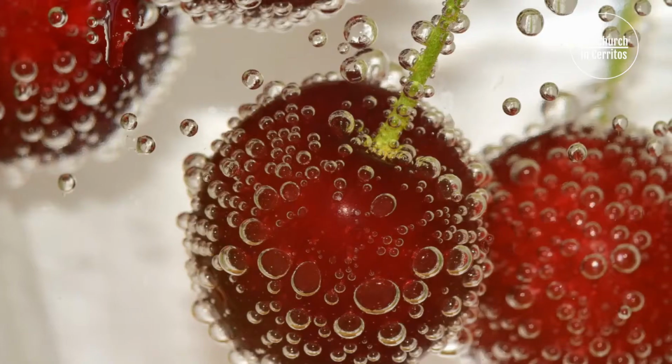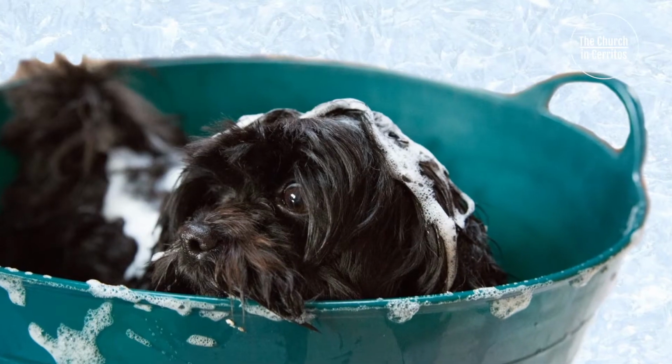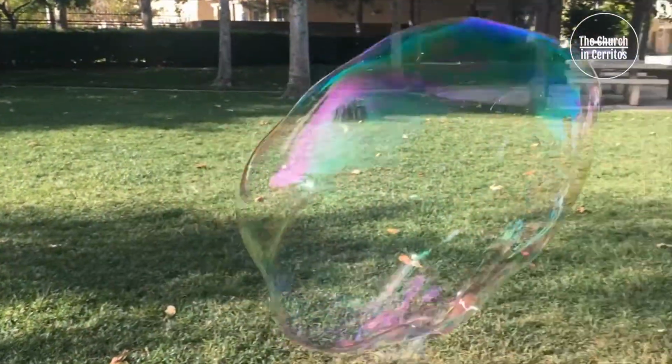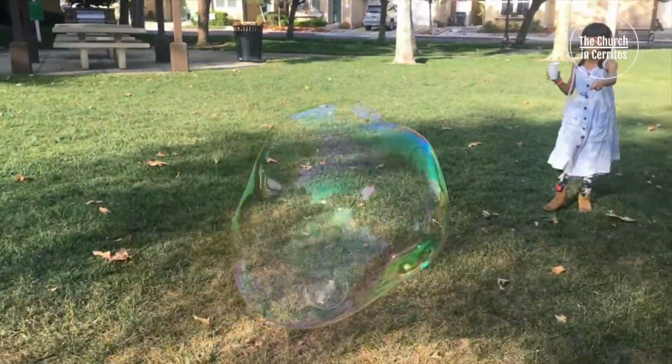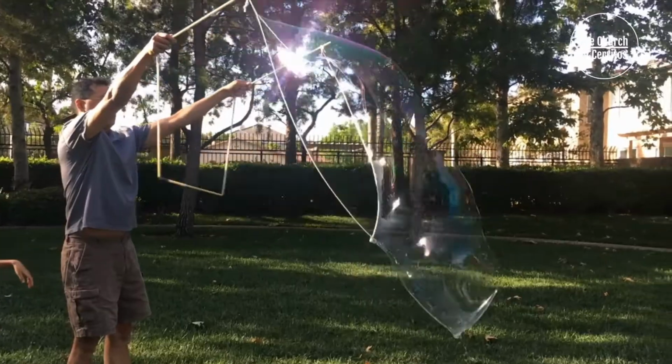You can find bubbles in lots of liquids. You might see small bubbles in plain water. They'll always be in water or floating on the surface of the water, or soap bubbles that float freely in the air. Do you ever wonder how bubbles are formed? Watch how the bubbles are formed.